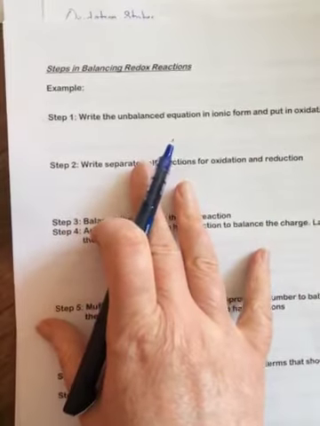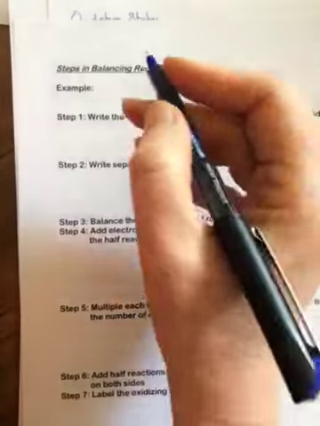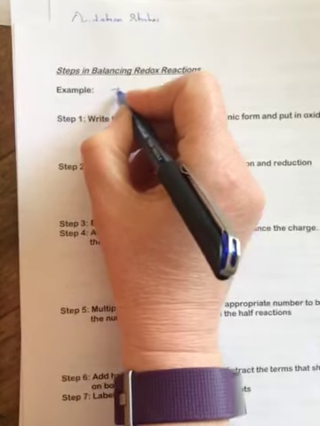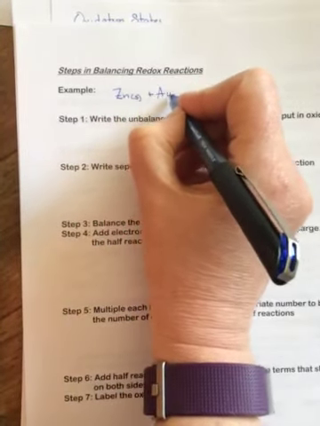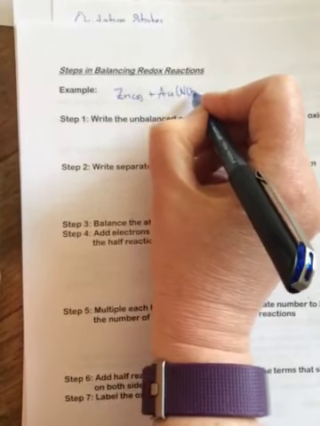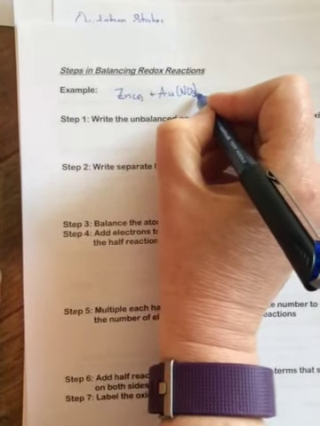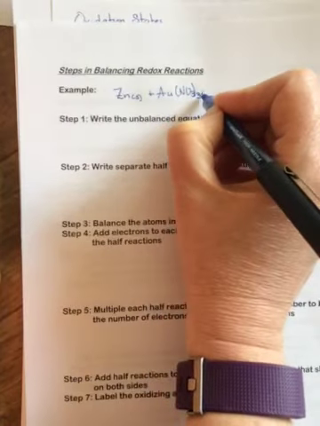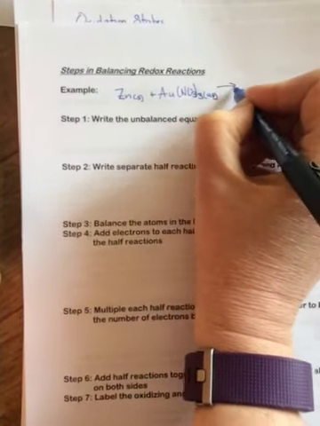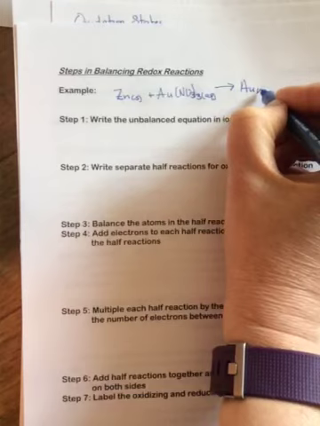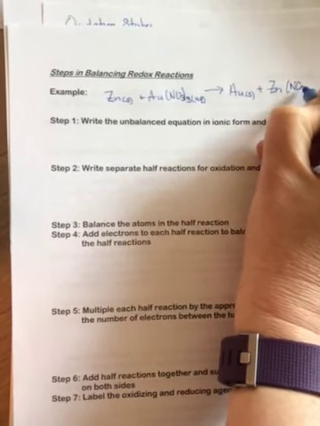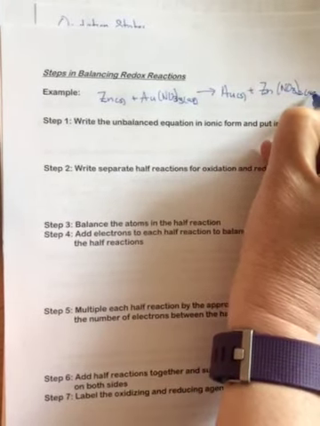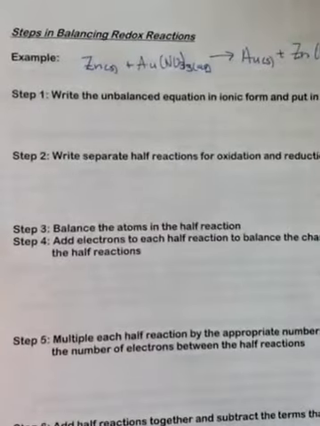So let's do an example using those oxidation numbers. Let's say we have zinc solid plus AuNO3, that's Au(NO3)3 aqueous, going to gold plus zinc nitrate, Zn(NO3)2 aqueous.